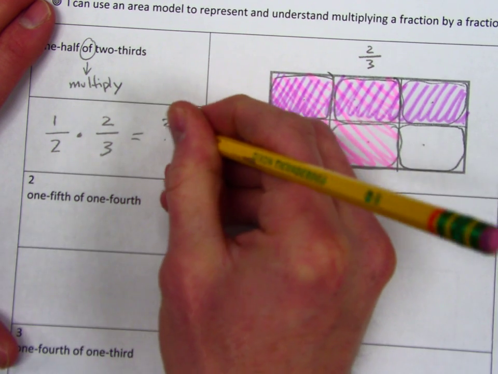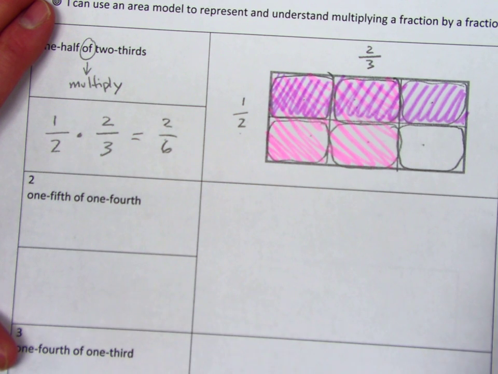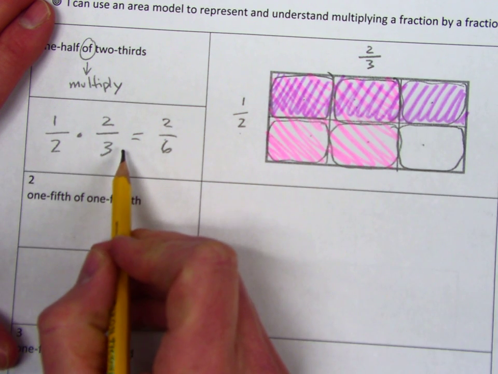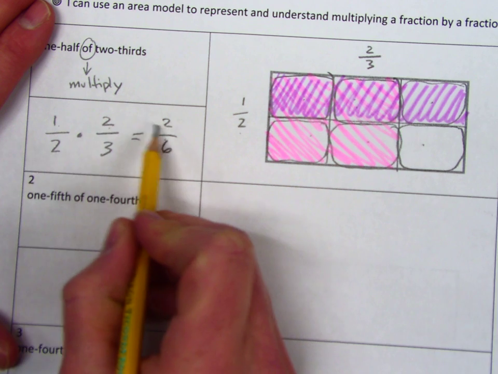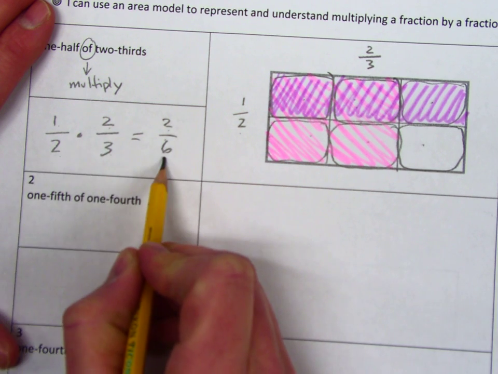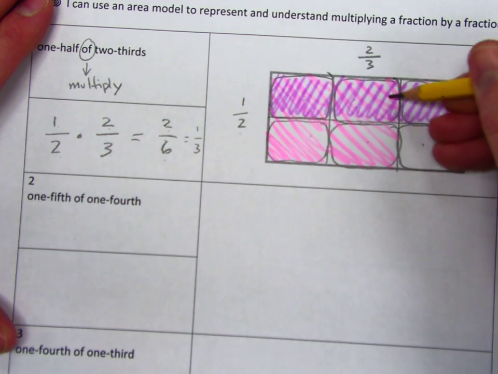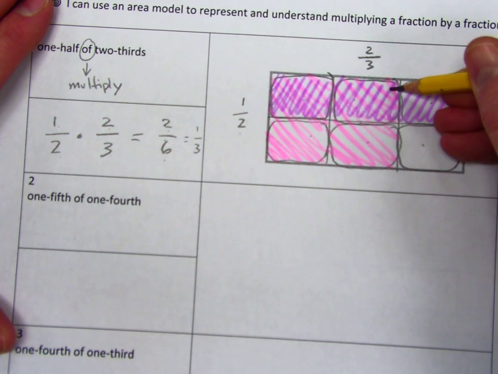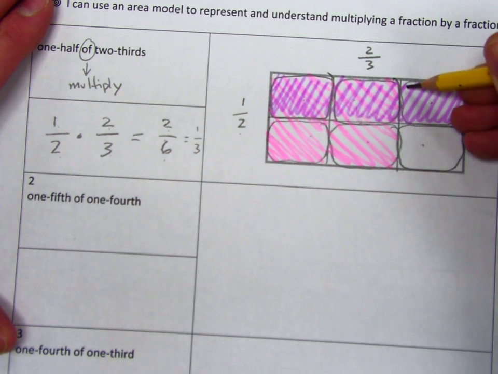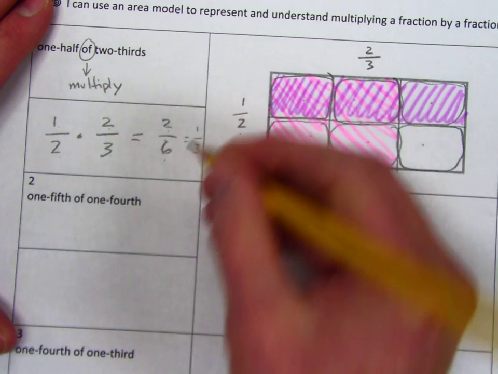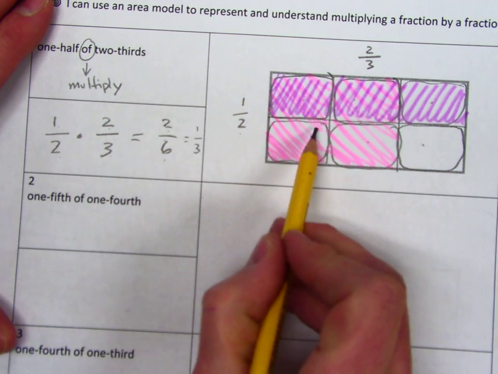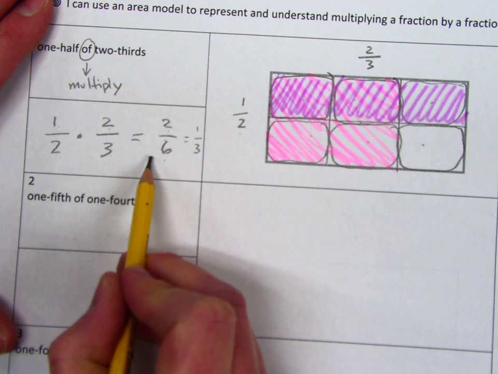So the answer here is 2/6. Of course, eventually they're going to have to learn that 1 times 2 you got 2, and 2 times 3 you've got 6, and so the answer is 2/6, which can also be reduced to 1/3 because this space here would be equal to this space and this space here. So that's how this model represents the traditional algorithm as well.